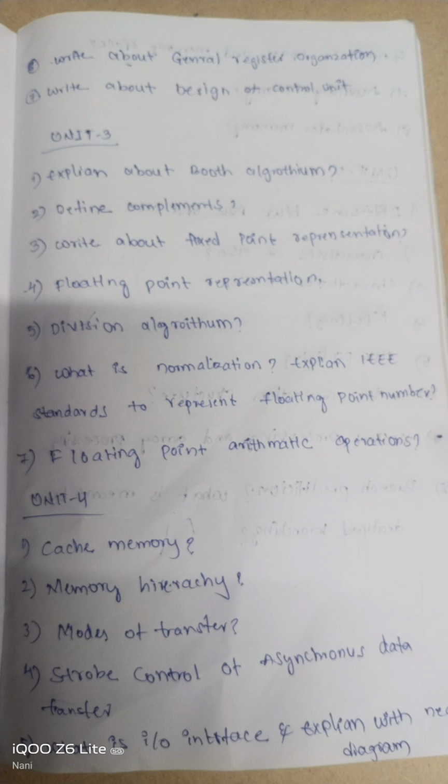Differences may also come, maybe differences between auxiliary and other memory, and differences between cache and memory hierarchy.